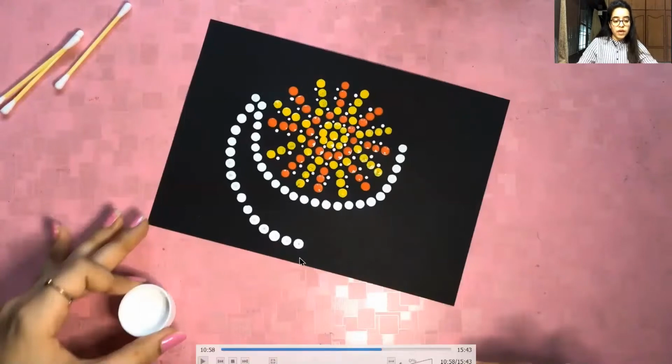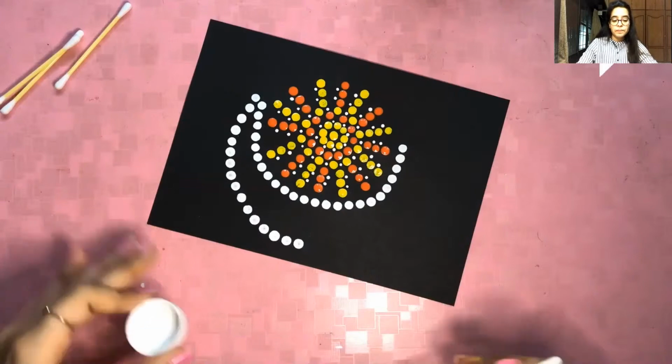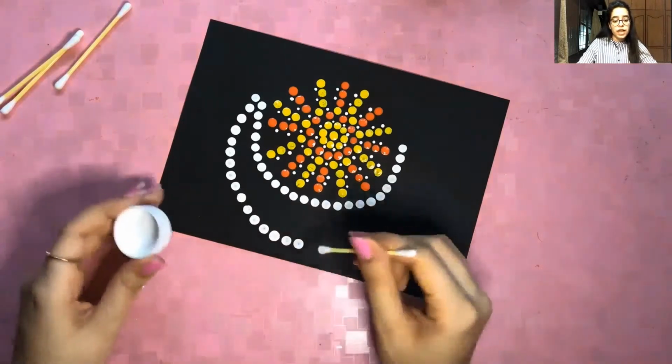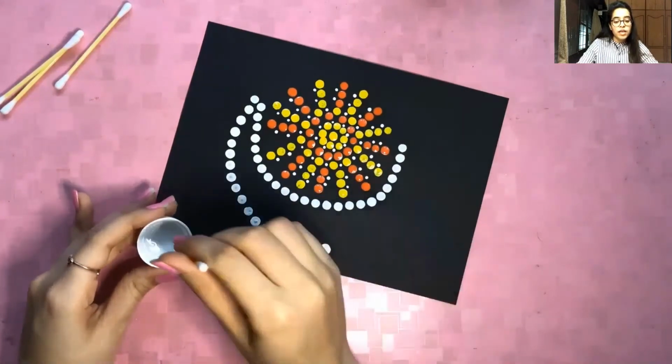The reason why I have not used pencil over here is because it won't be visible in the camera, as it is a black shade. But in case you're finding it difficult to create these curves freehand, what you can do is just draw a rough, curved line with a pencil and then just go on with the dots. Okay. So I'm just creating it freehand over here. It's totally fine if it's not exactly the same.